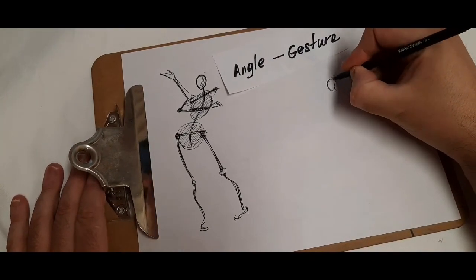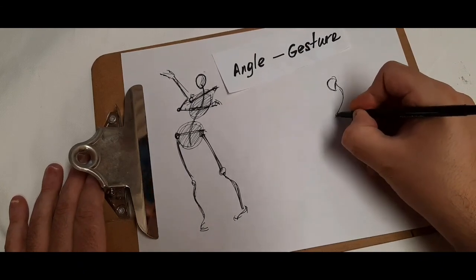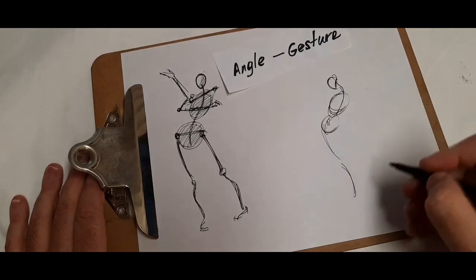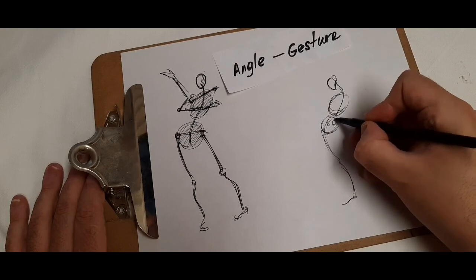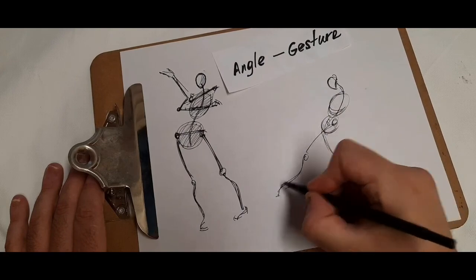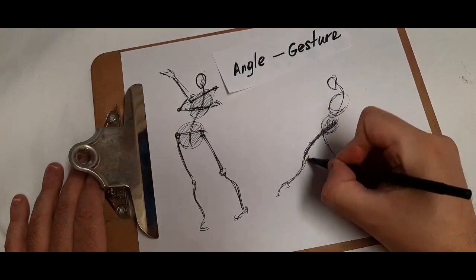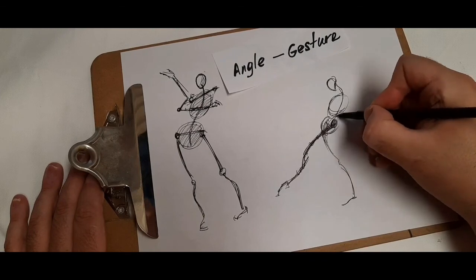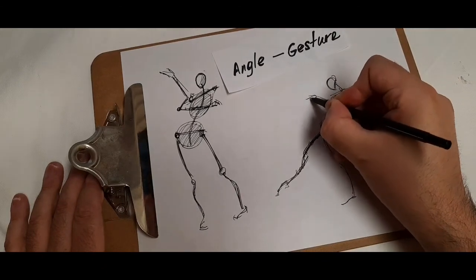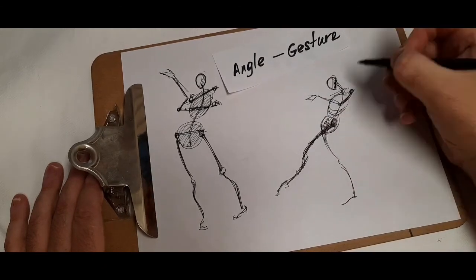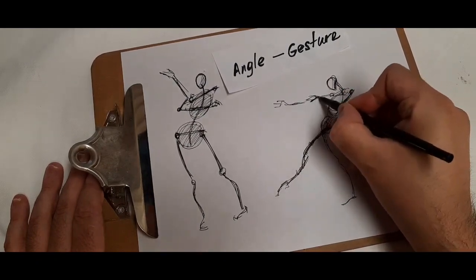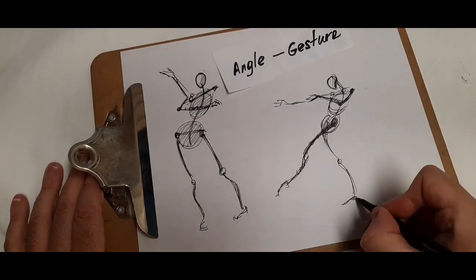So let's exaggerate, let's increase the angle on which the back is bent back or forward, elongate some components, darken the foreground elements. Be really keen in your observation. Look really closely and carefully where, how far the limb is going, and even exaggerate that motion.